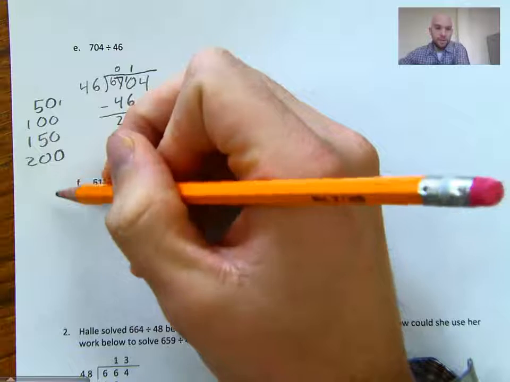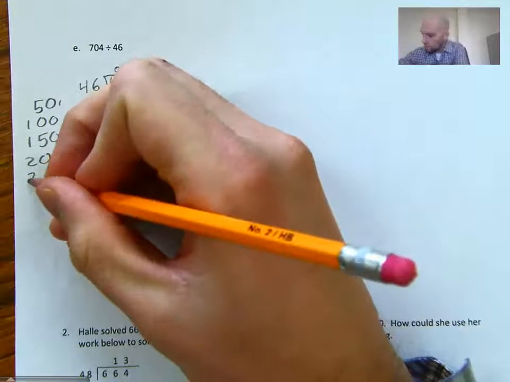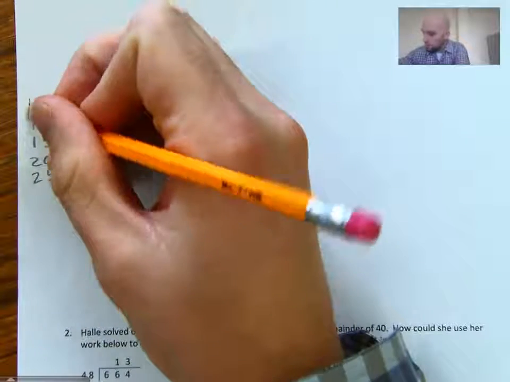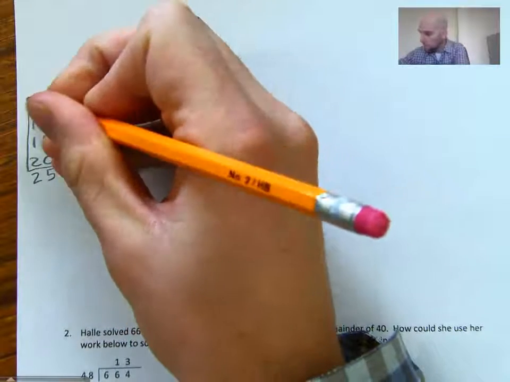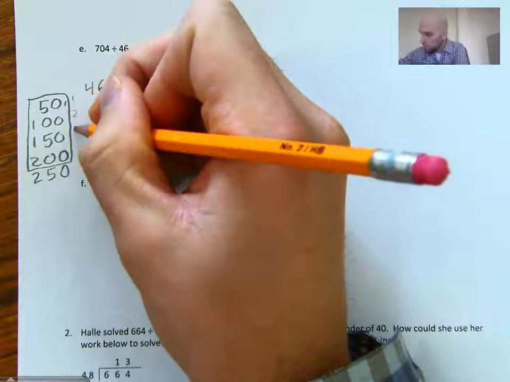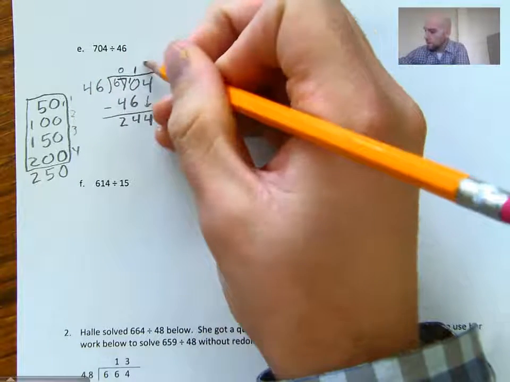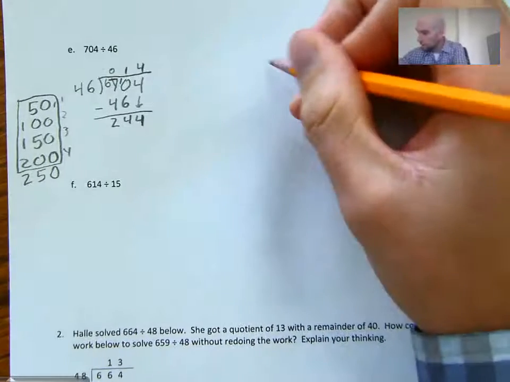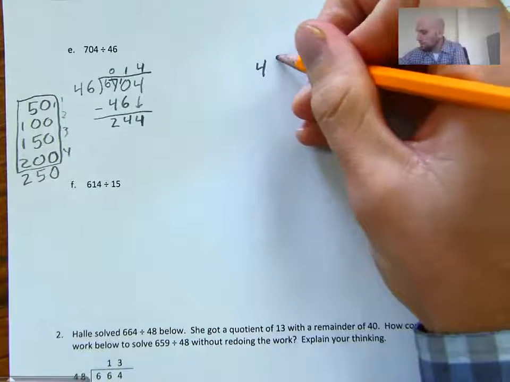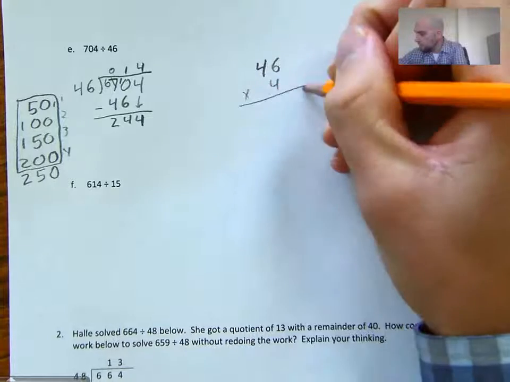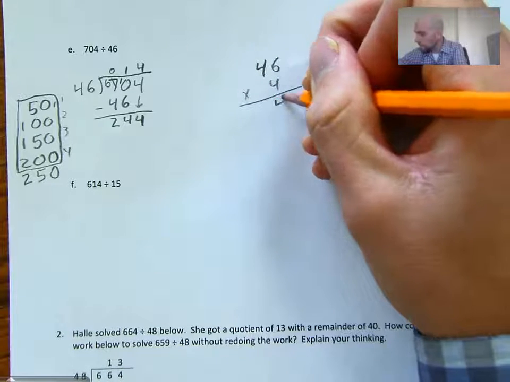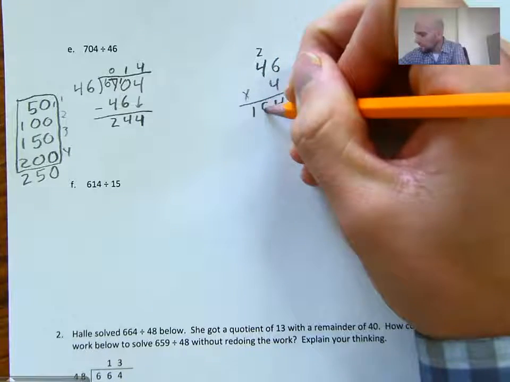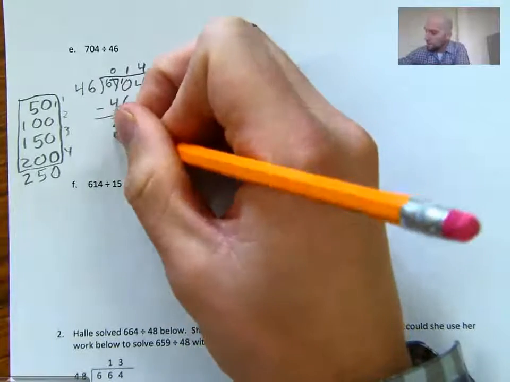So we'll have to expand out our fact tree a little bit here. We'll go to 250, and now we're up above 244. So I know that we're only going to go to here, 1, 2, 3, 4. I'll put a 4 up here. 4 times 46. We'll use scrap paper over here. 46 times 4, 4 times 6 is 24. 4 times 4 is 16, plus 2 is 18. And we get 184.